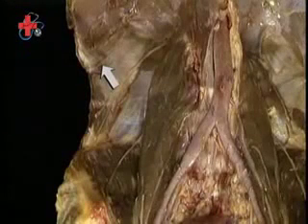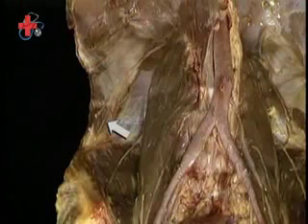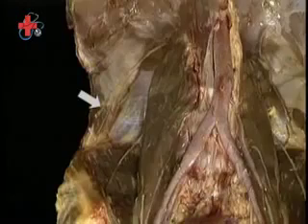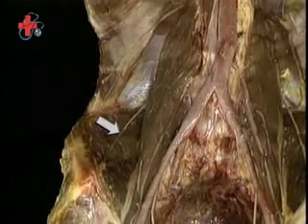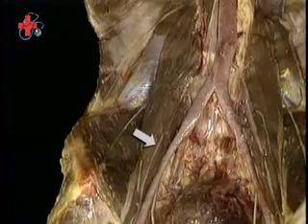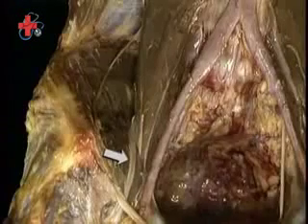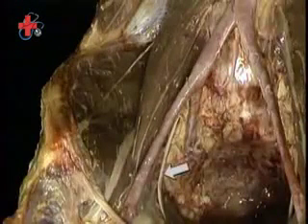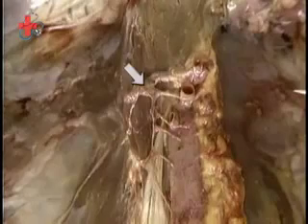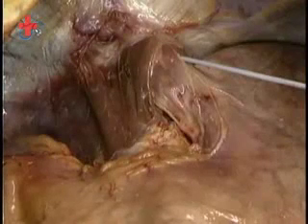Here are the subcostal nerve, the iliohypogastric and ilioinguinal nerves, the lateral cutaneous nerve of the thigh, the genitofemoral nerve, the femoral nerve, and the obturator nerve. Here's the sympathetic trunk, a sympathetic ganglion, and the vagus nerve.